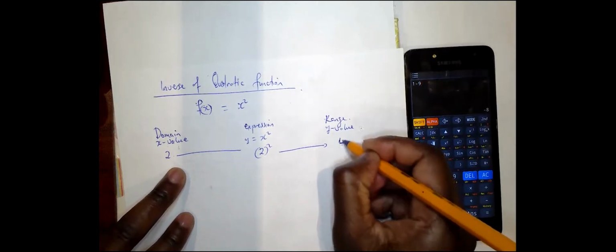Now let's move on to the inverse of a quadratic function. Now we have our equation, f of x equals x squared. That's the general form. In this case, if our domain, our x value, our input value is 2, what is going to be our y? It's going to be 2 squared. Then if we put 2 squared, we get 4. The answer is 4 there.